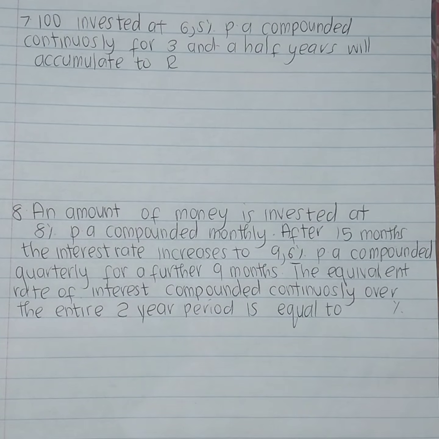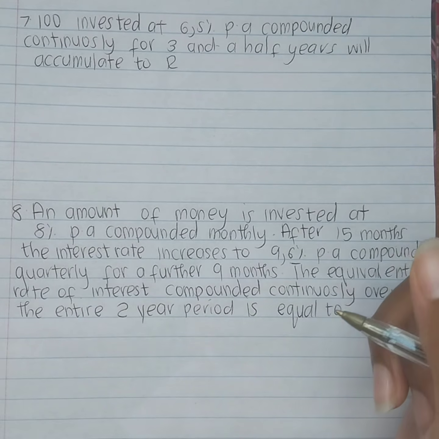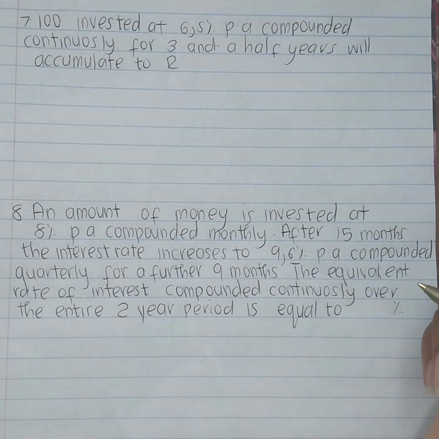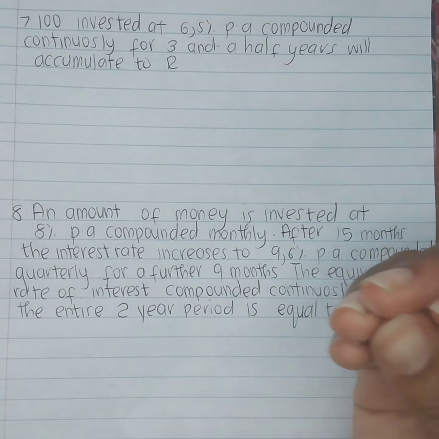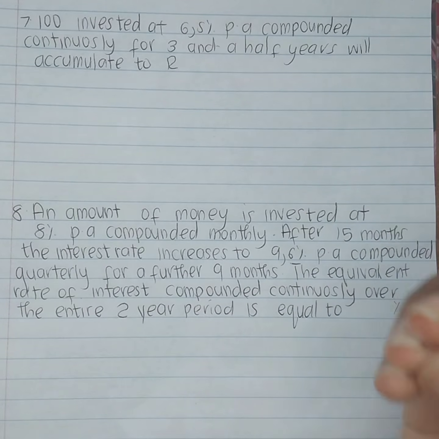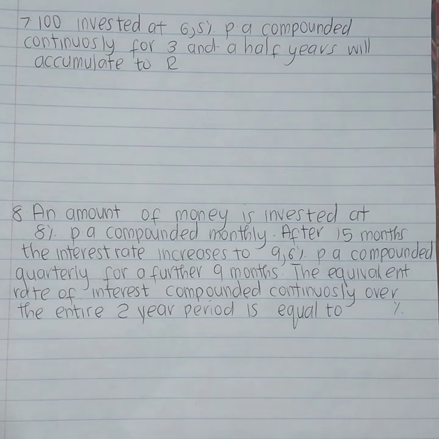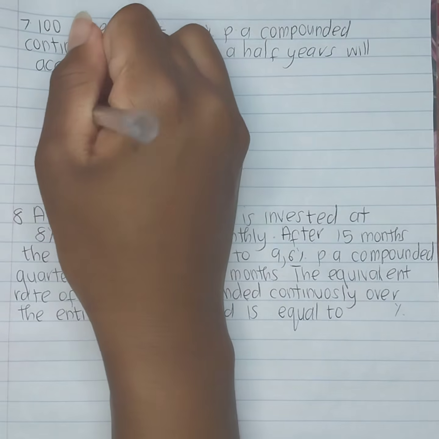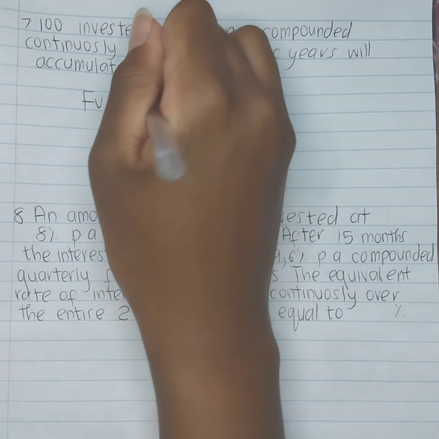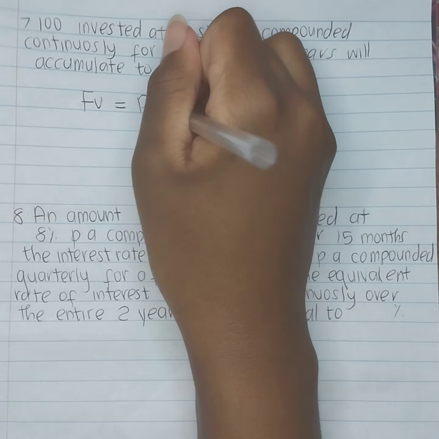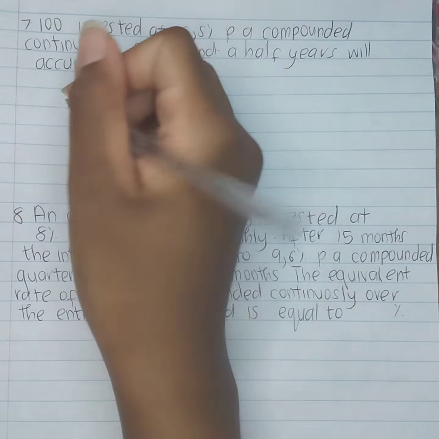Hi guys, so this is the last video of quiz 10, right? The first question says 100 rand is invested at 6.5% per annum compounded continuously for 3.5 years, and they are asking us how much it will accumulate to. When they ask you such an easy question, just know that they love you guys. So just use your FV is equal to PV e to the power of JT.